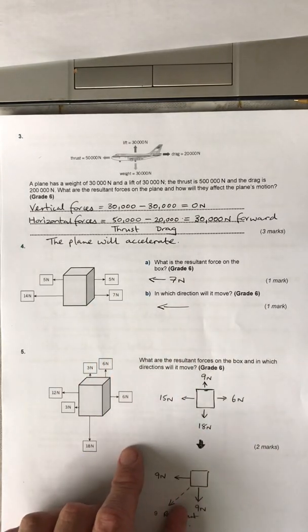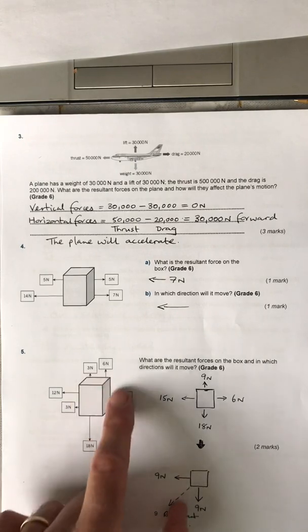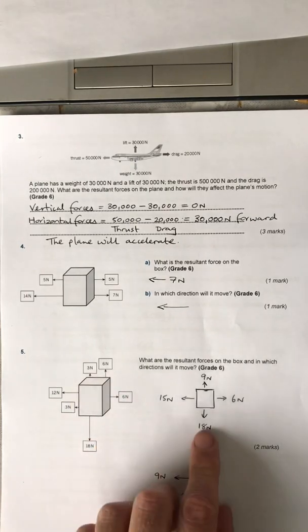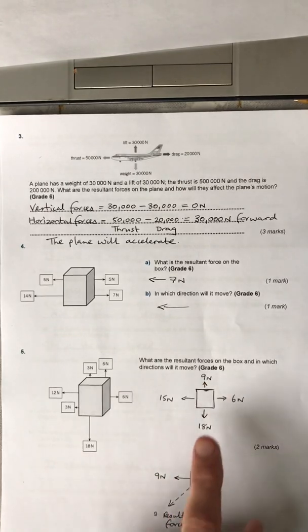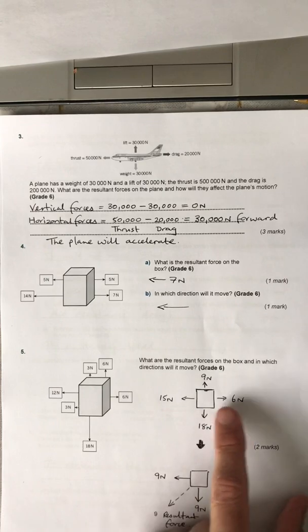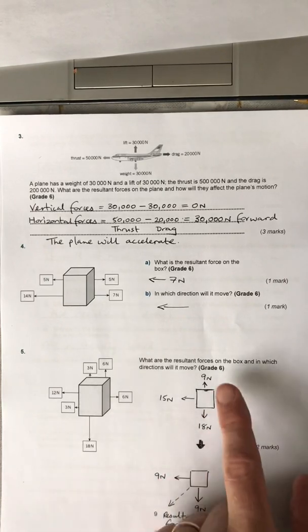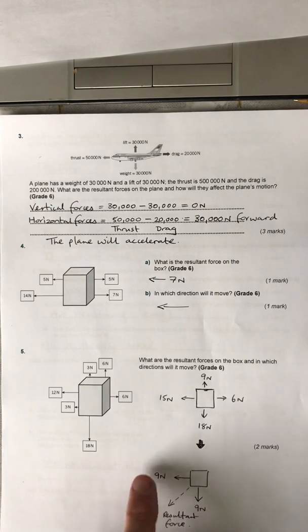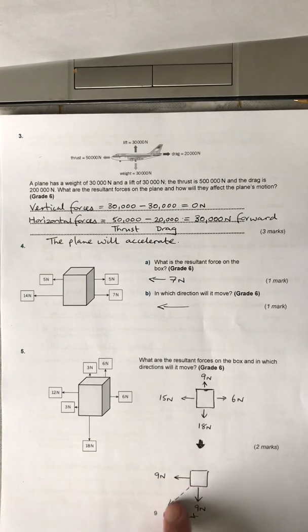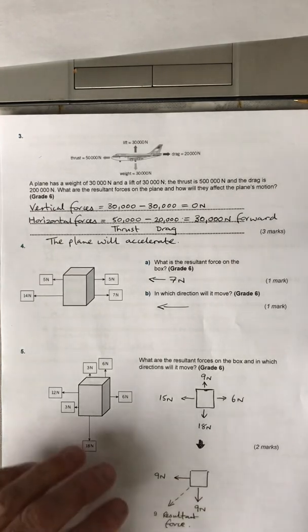Question 5. Here we have multiple forces acting. All I've done here is consolidate those, so I've just added them up each side. And then I've taken them away. So 15 take away 6 is going to be 9. And 18 take away 9 is going to be 9 down. So your resultant force is the diagonal between those two forces, because these are equal and opposite. It's that 45-degree angle between.